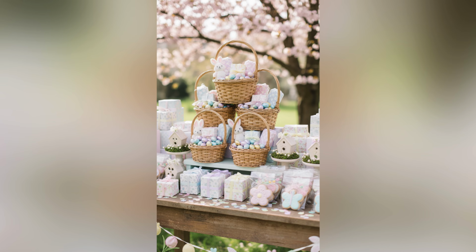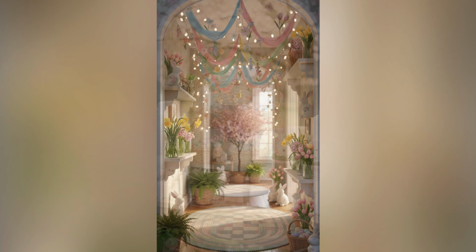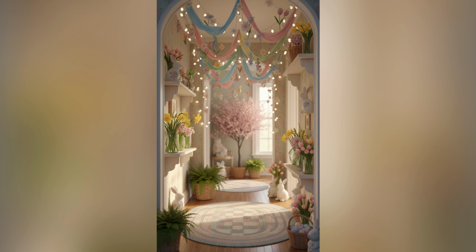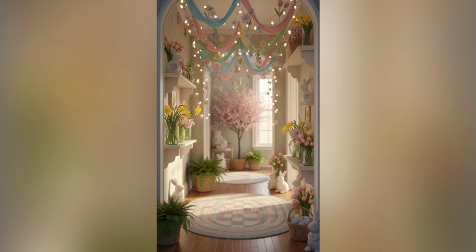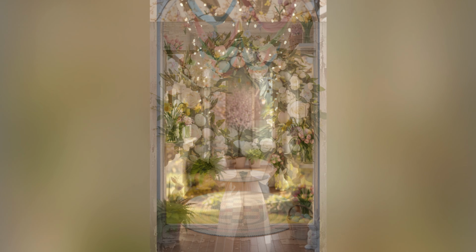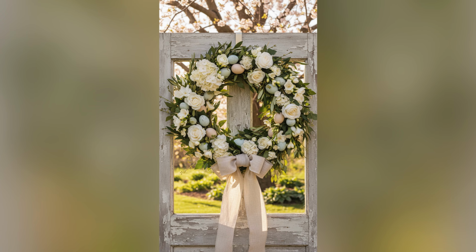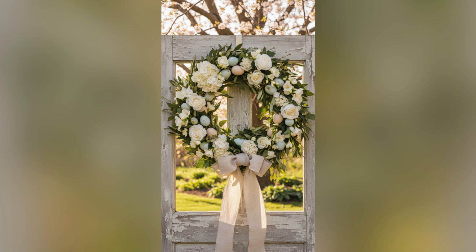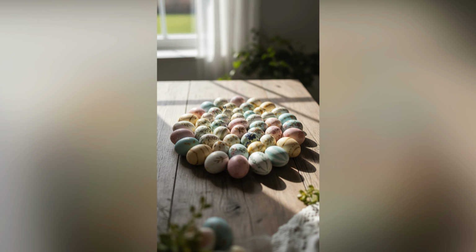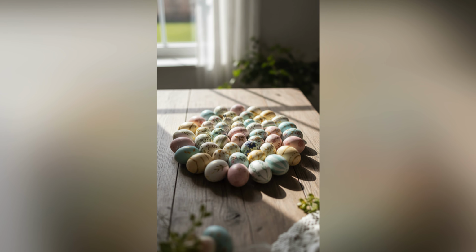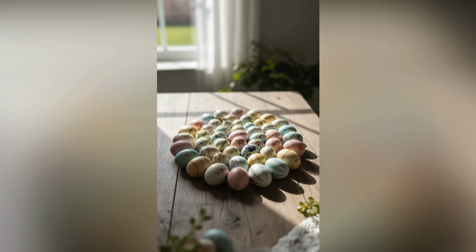What are easy Easter decoration ideas that make a big impact? Balloon garlands in soft colours, bunny cutouts, and floral centrepieces instantly elevate the space. Layer textures using table runners, baskets, and fabric napkins. Even small details like themed place cards can make your party feel thoughtfully styled.